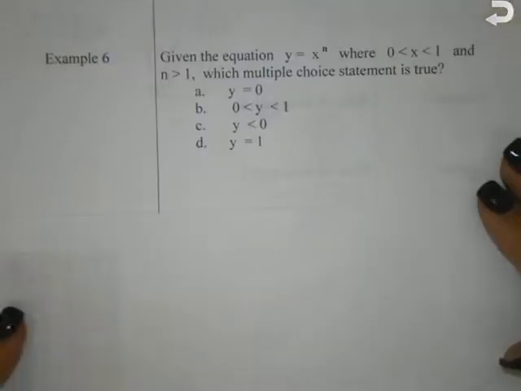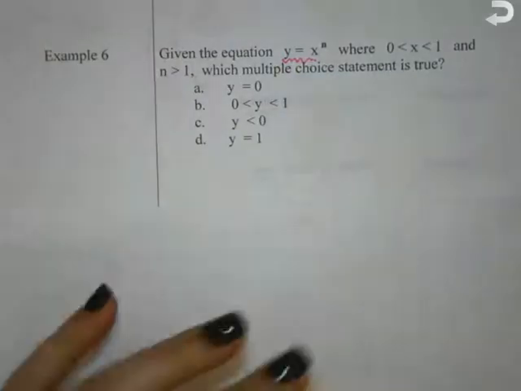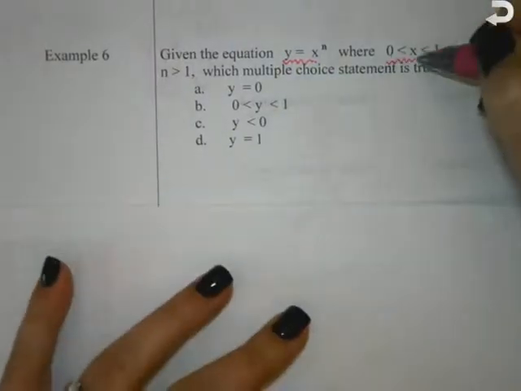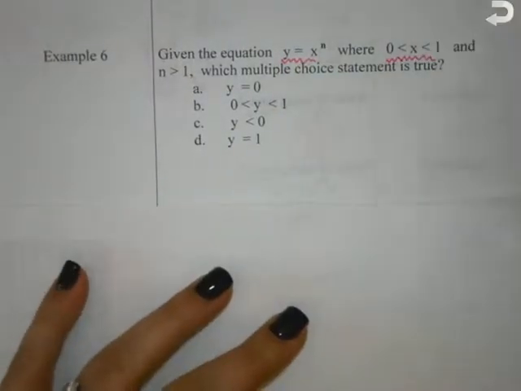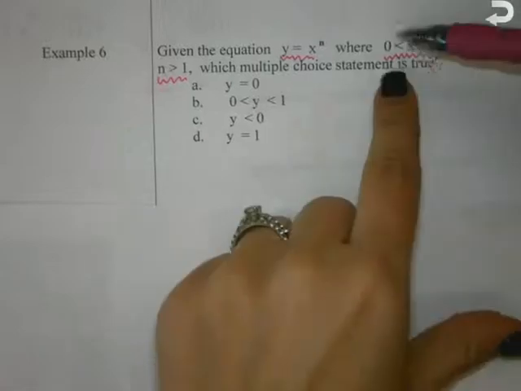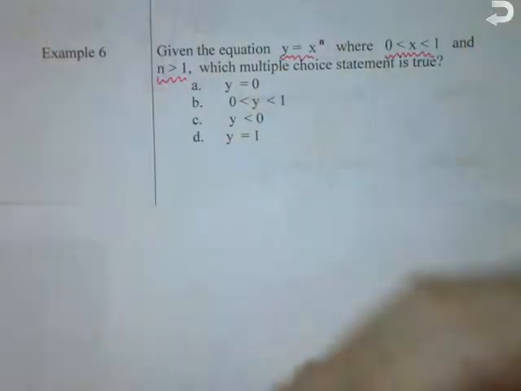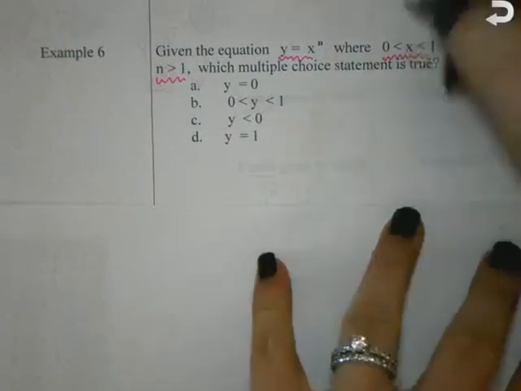Okay, 2 more. This time I'm giving you an equation, y equals x to the n, so it's really the same thing. But this time, x has to be between 0 and 1, and n has to be greater than 1. Actually, she said greater than 0 but less than 1. What can you think of that's greater than 0 but less than 1? 0.5, use 1/2 though, okay?